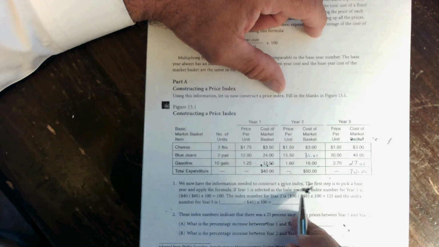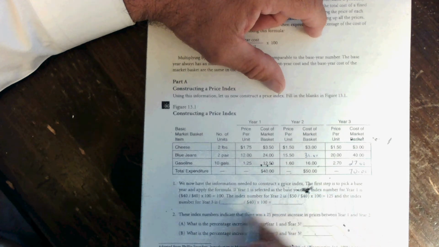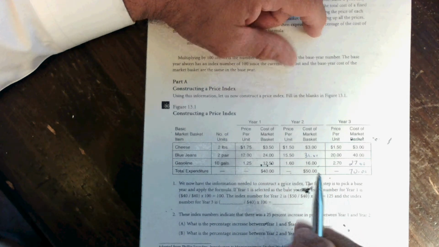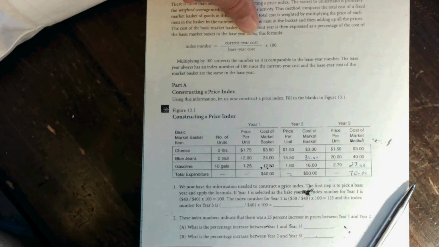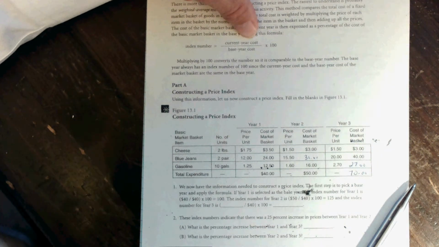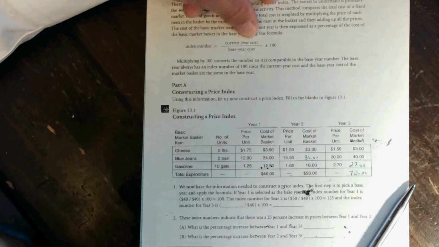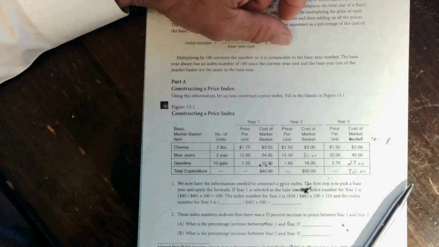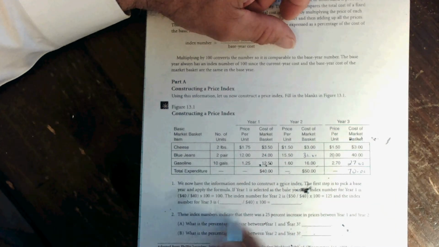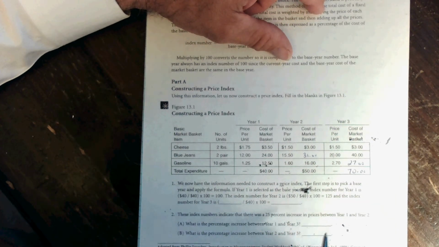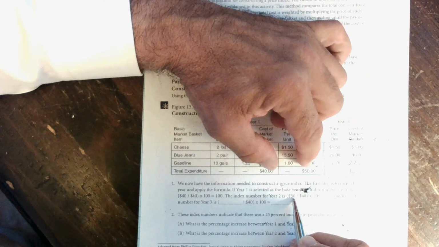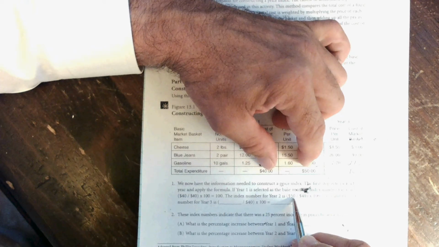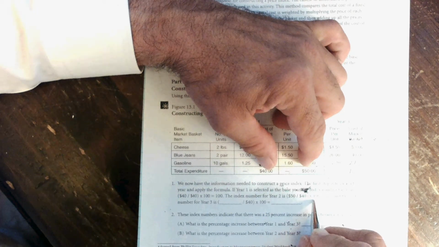If year one is selected as the base year, the index would be the current year cost of 40 divided by the base year cost, which happens to be the same in the base year, times 100, gives you 100. The index number for year two is the $50 cost of the market basket in year two divided by the cost of the base year in year one multiplied by 100, which is 125.